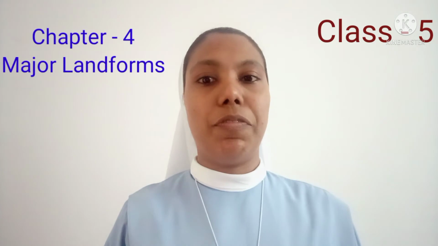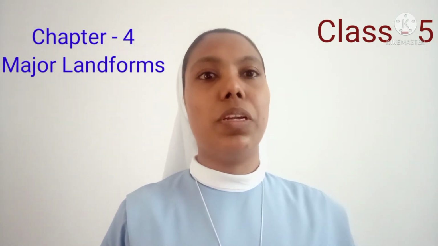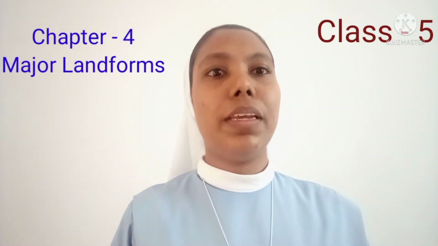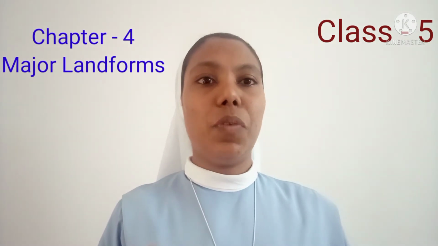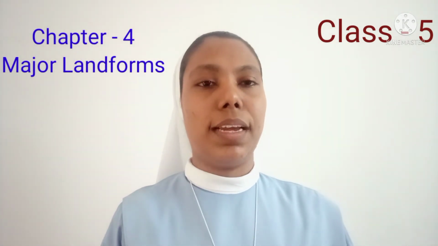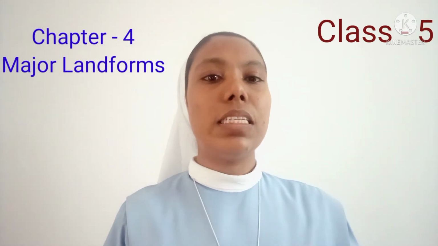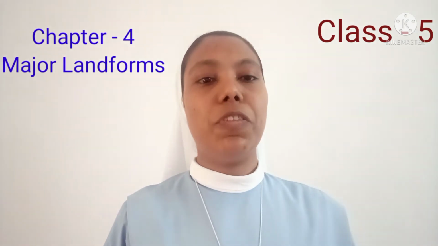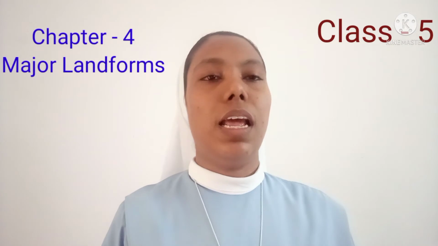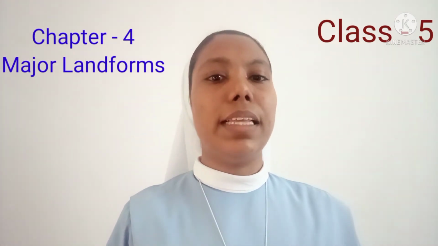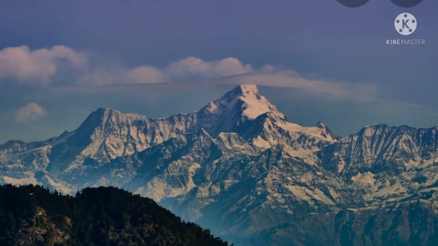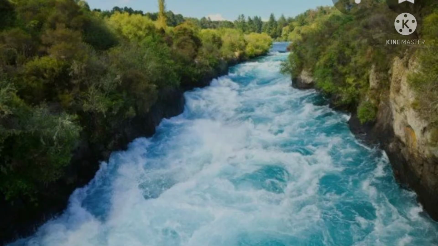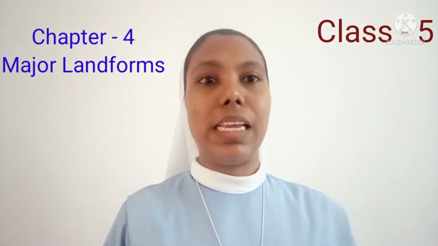Now let us see the landforms. The surface of the earth is not uniform or even at all places. In some places it is very high, and in other places it is very low. This variation in the earth's surface creates various landforms, which are also known as relief features. Some major landforms include mountains, plateaus, plains, deserts and rivers. These are some of the major landforms.